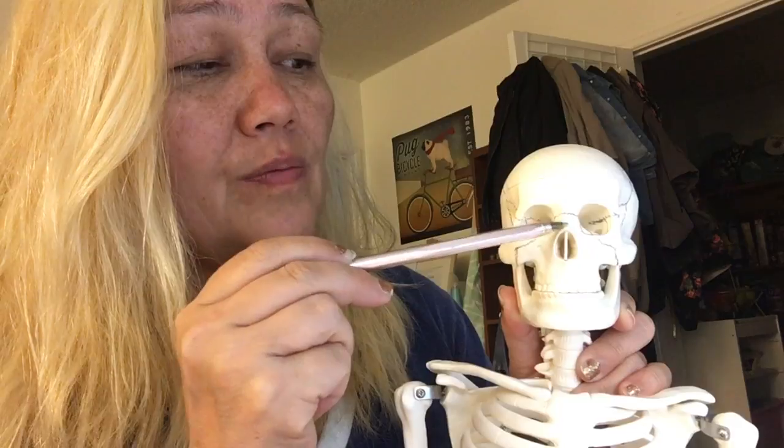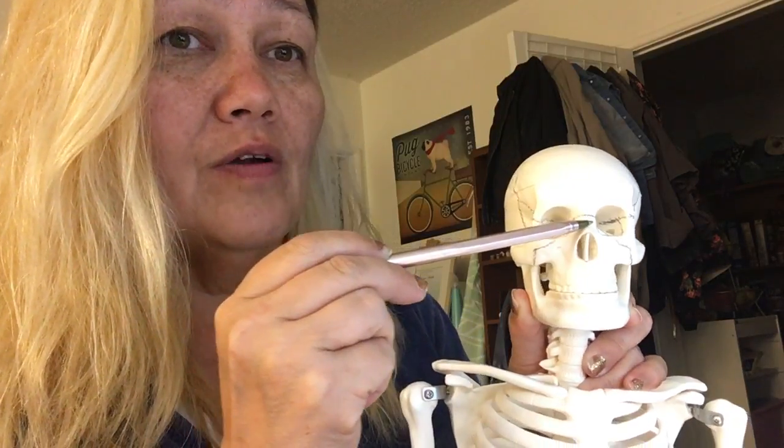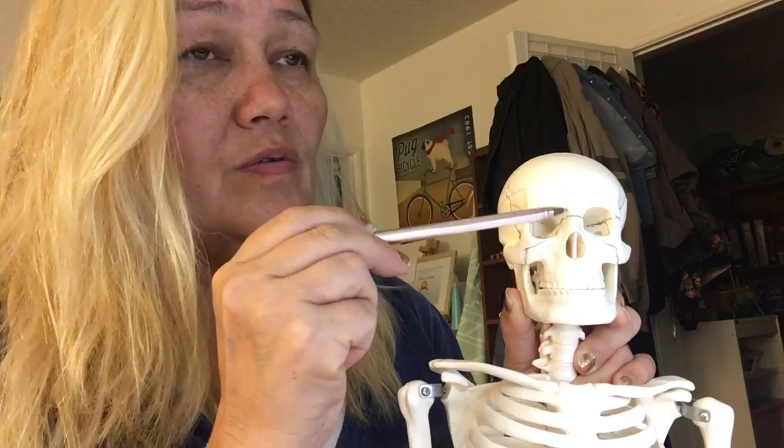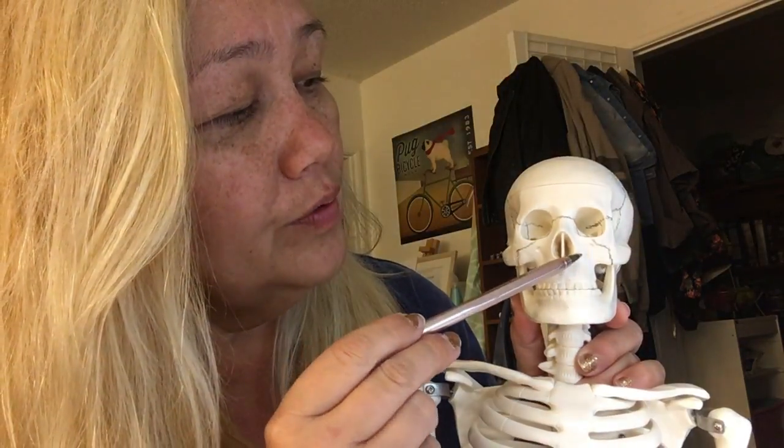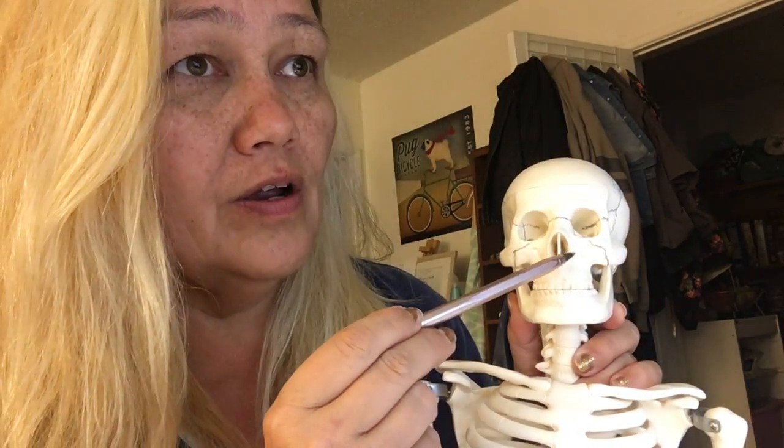We have the nasal bone, which is this part right here of the slope part of the skeleton, where the nose bridge starts. And we have the vomer bone, just about right there. We have the maxilla, the zygomatic bone, and we have the mandible. Okay, so that is the anterior skull.